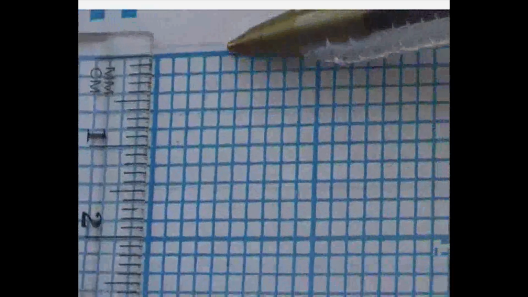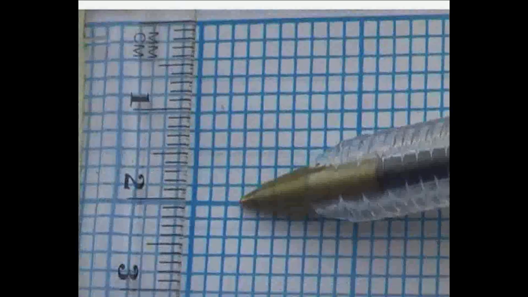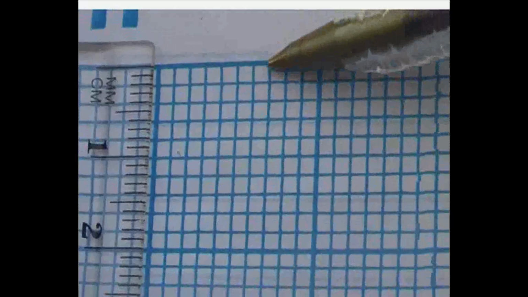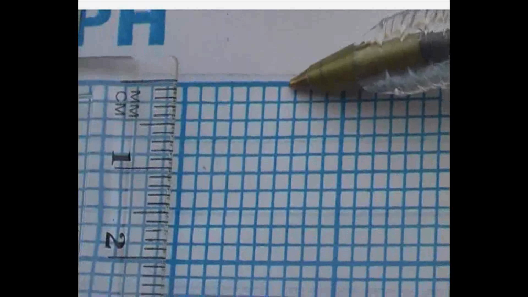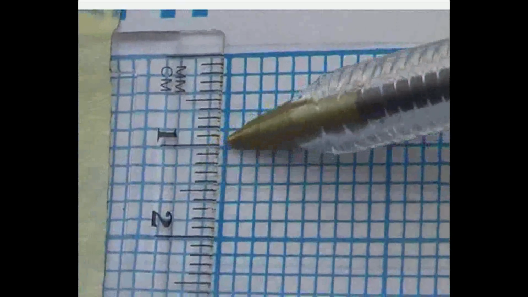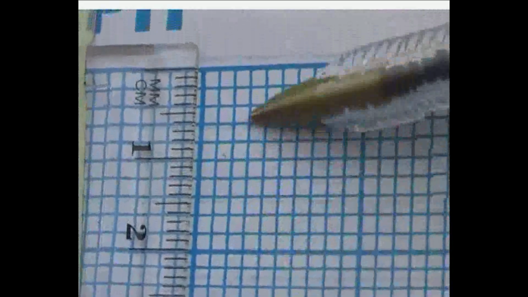Okay? Now, the explanation I want to make now is this. You can see that this graph has thicker lines that are in the intervals of 2 cm. It began with a thick line, and this is the next thick line. You can see that this line, this one, and that one are thicker than these small squares that are inside.